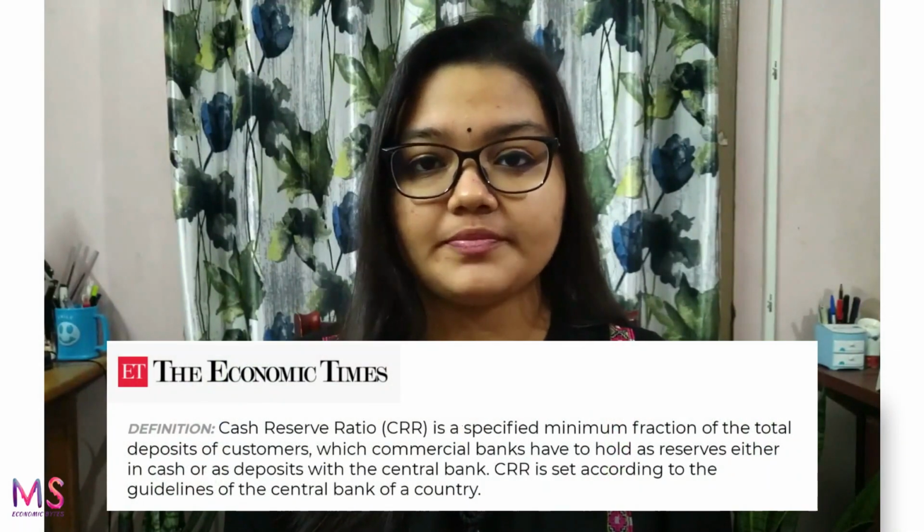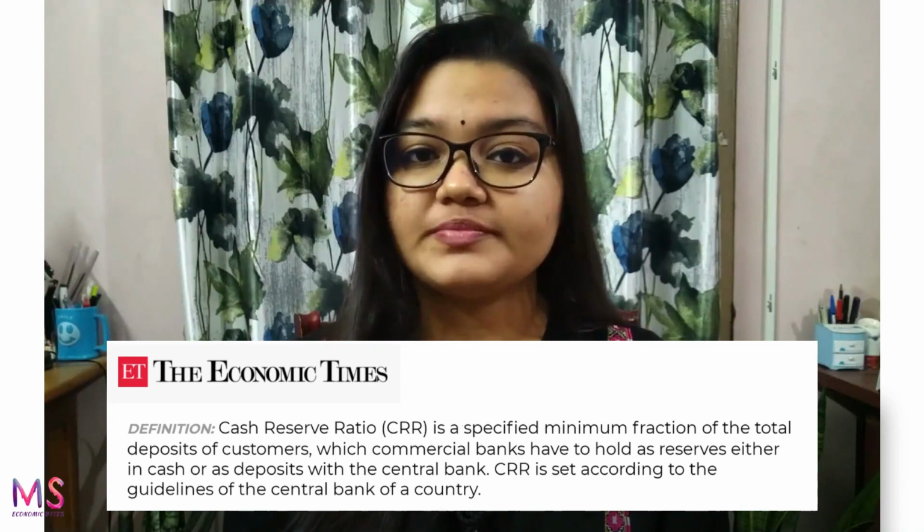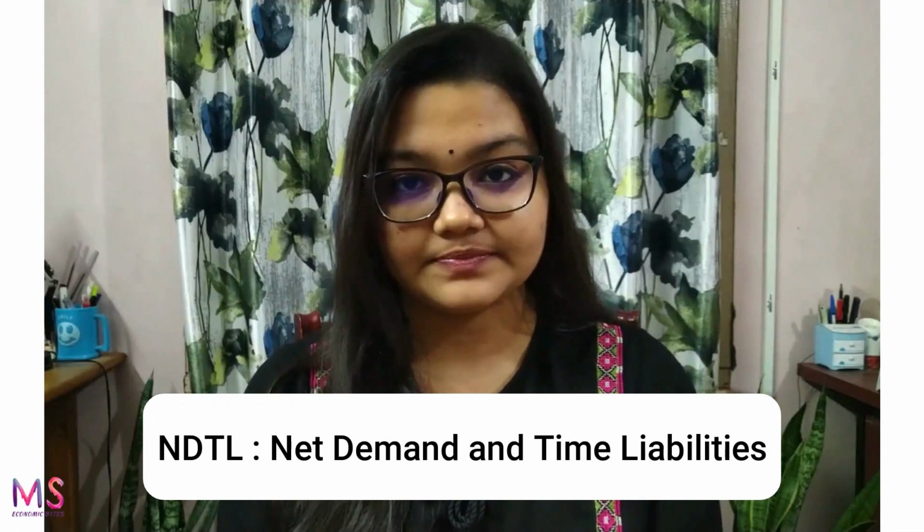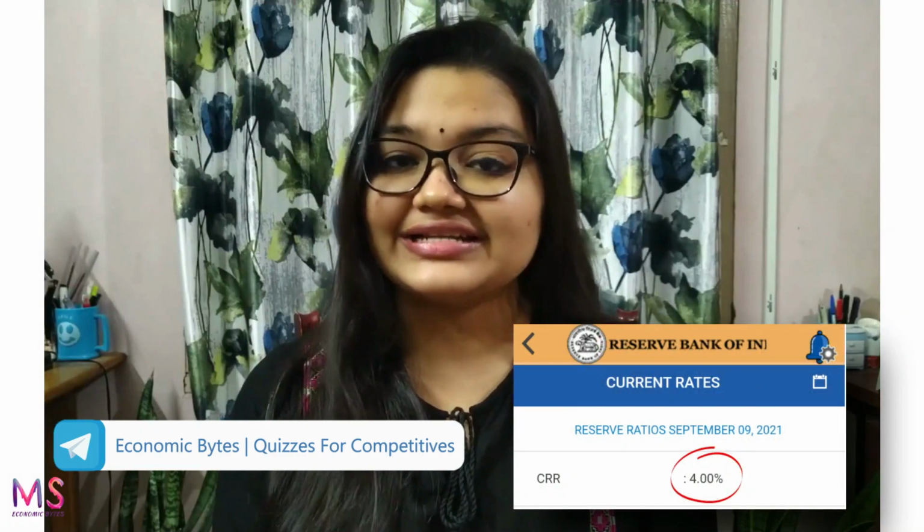The CRR or the cash reserve ratio is the share of the bank's total deposit that has to be maintained with the Reserve Bank of India in form of liquid cash. This total deposit of the bank is also known as NDTL or net demand and time liabilities. The CRR is fixed by the RBI in its monetary policy review and currently it stands at 4%.